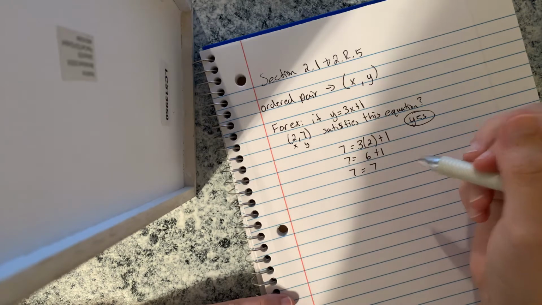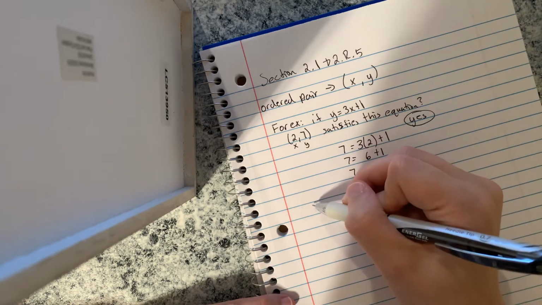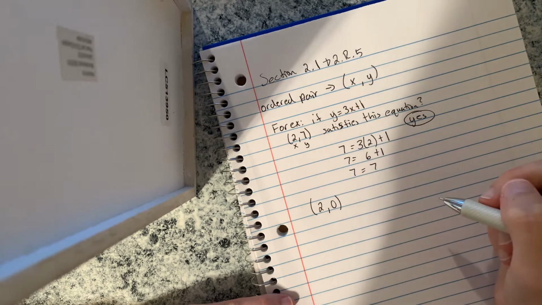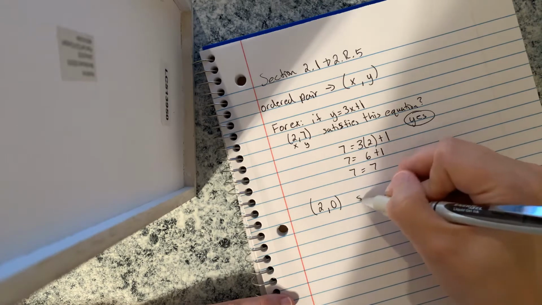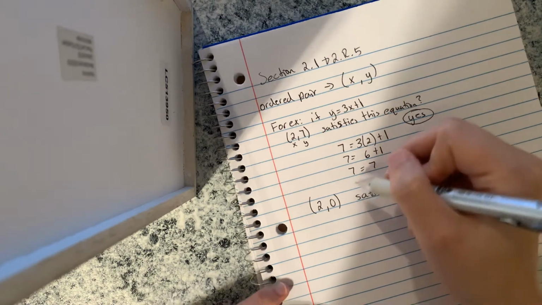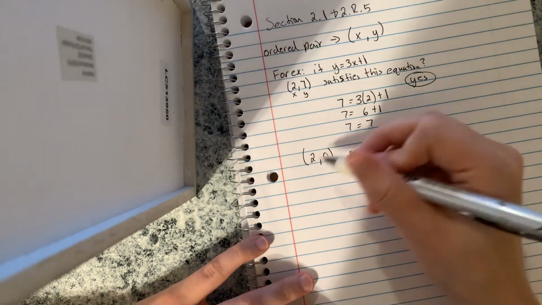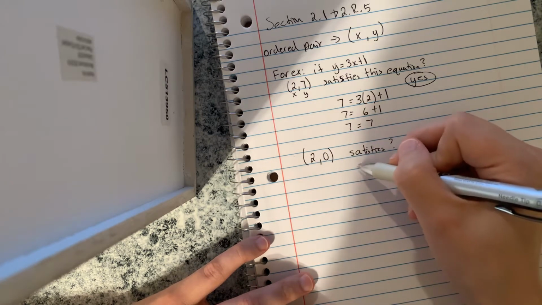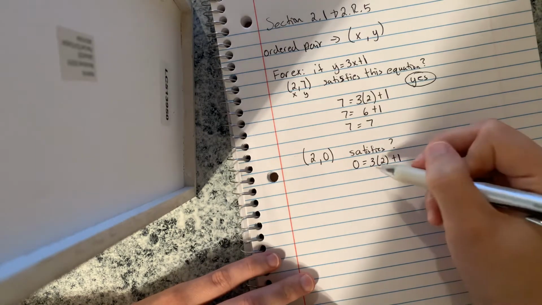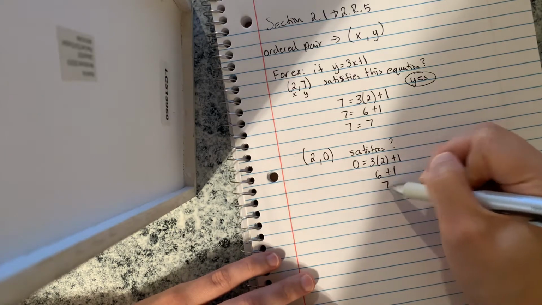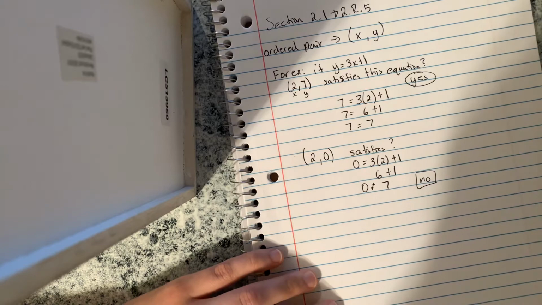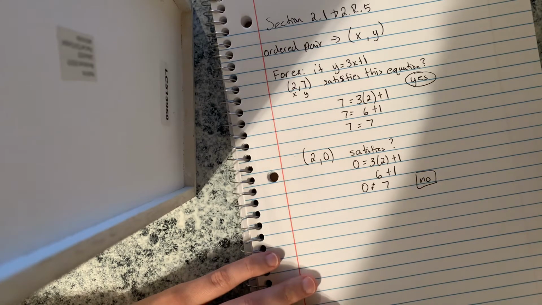But let's say you wanted to find out if the point (2, 0) satisfies it. We can do the same exact thing. Plug in 2 as our x, 0 as our y, so 0 equals 3 times 2 plus 1. 3 times 2 is 6 again, plus 1, that's 7, which does not equal 0, so this one's a no. You've got to determine that just by plugging the numbers in.